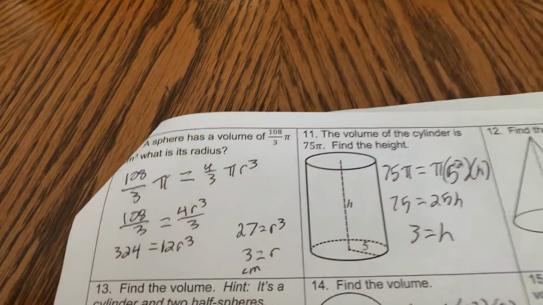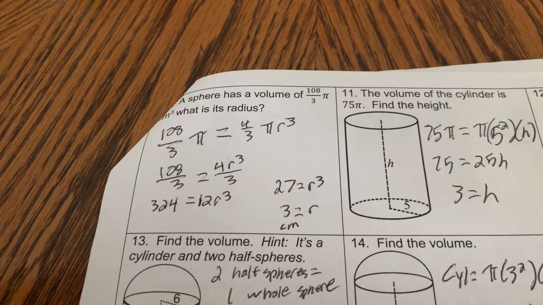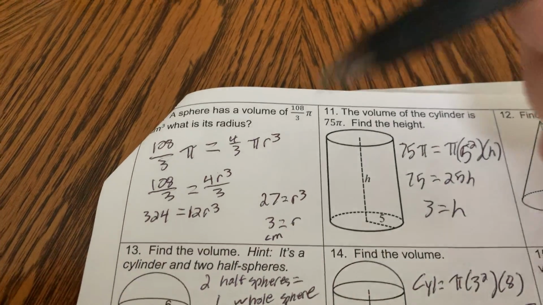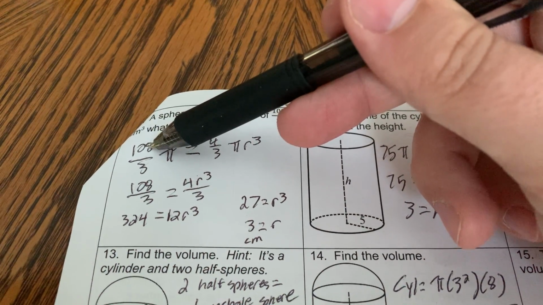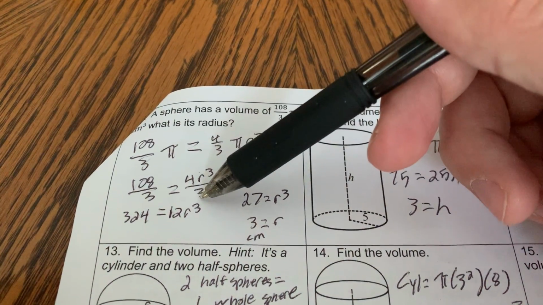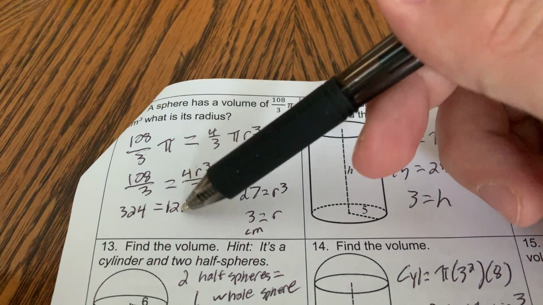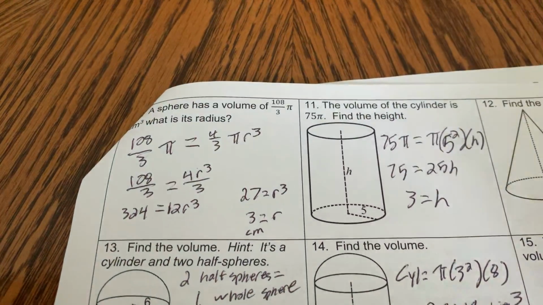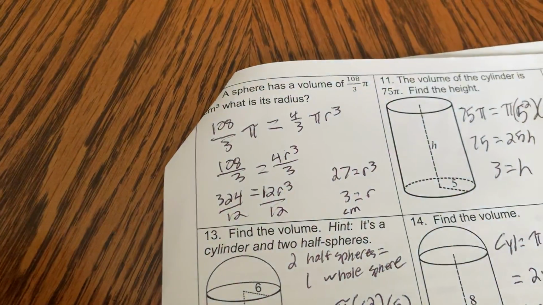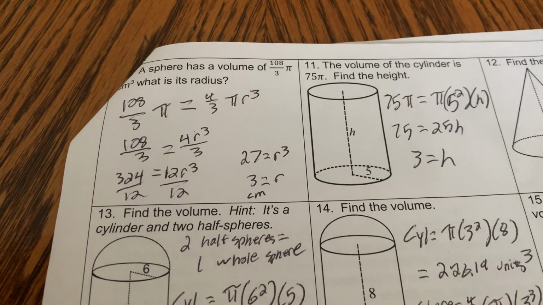All right. Number 10 is the same problem, except I have a different volume now. 108/3 pi cubic centimeters. So same setup. This is just change from 32 to 108. Pi's cancel out. 108/3 equals 4r cubed over 3. Cross multiply. 108 times 3 is 324. 3 times 4r cubed is still 12r cubed. Since I have a little room now, divide both sides by 12. Gives me 27 equals r cubed. Do the same thing to get the cube root, and we get a radius of 3 centimeters.